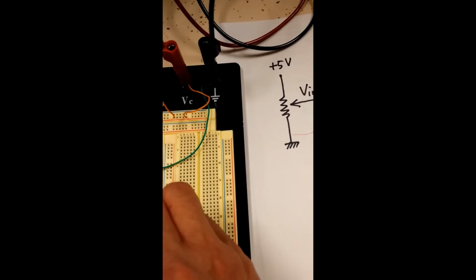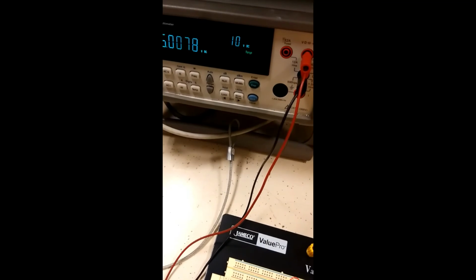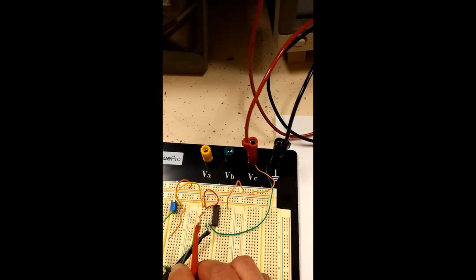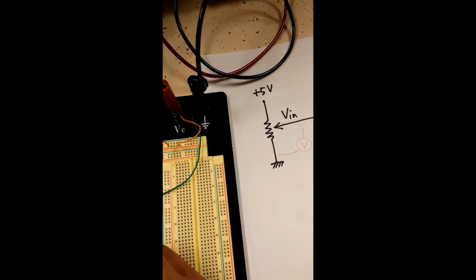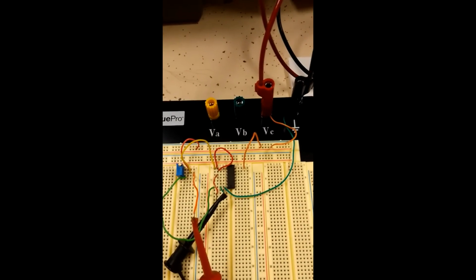Now the output is 5 volts, and you want to see this output drop from 5 to 0. Then you measure what is the V in. This is the limit for us to get this V in.